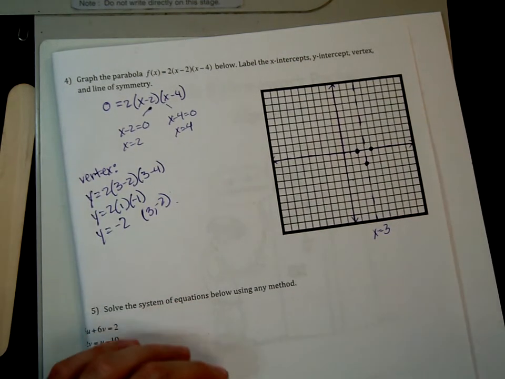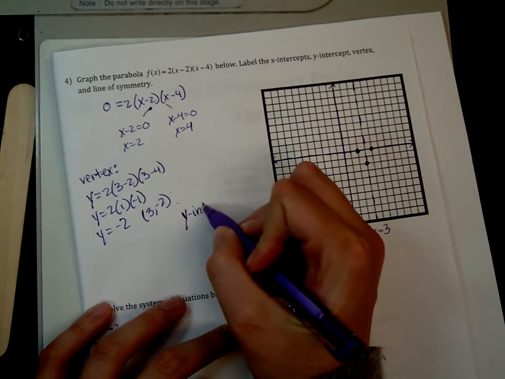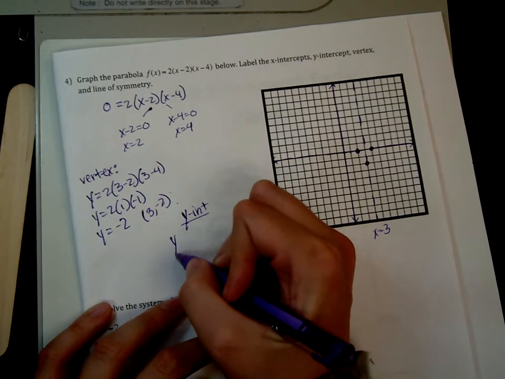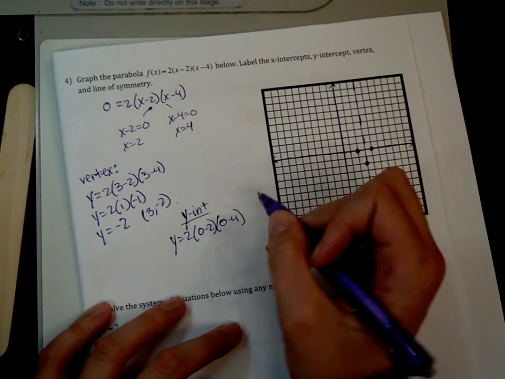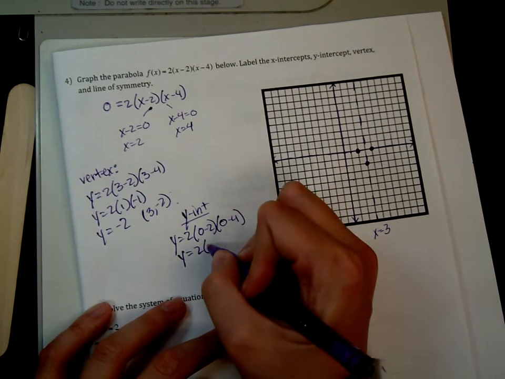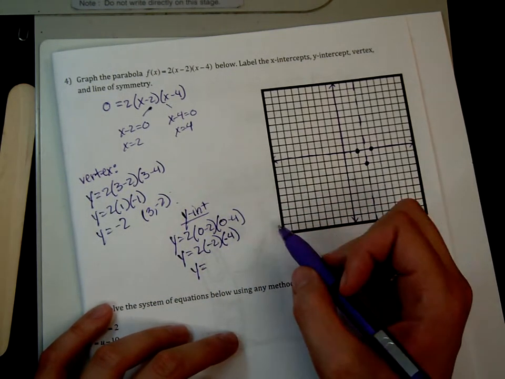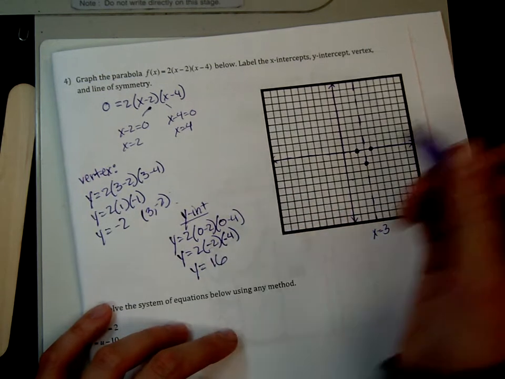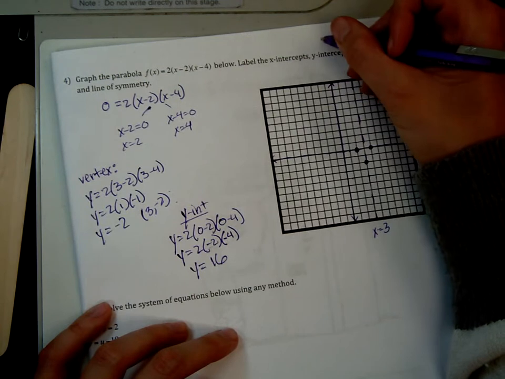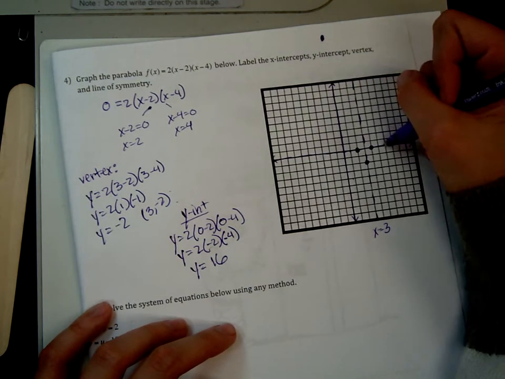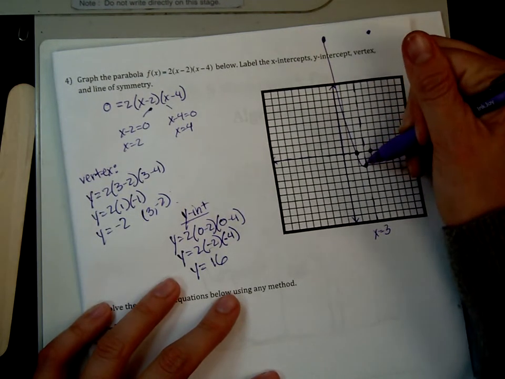And the y-intercept means I plug in 0 for x. So I get y equals 2 times 0 minus 2 times 0 minus 4. 2 times negative 2 times negative 4 is 16. 1, 2, 3, 4, 5, 6, 7, 8, 9, 10. All the way up here, and all the way up there. So the parabola would look something like this.